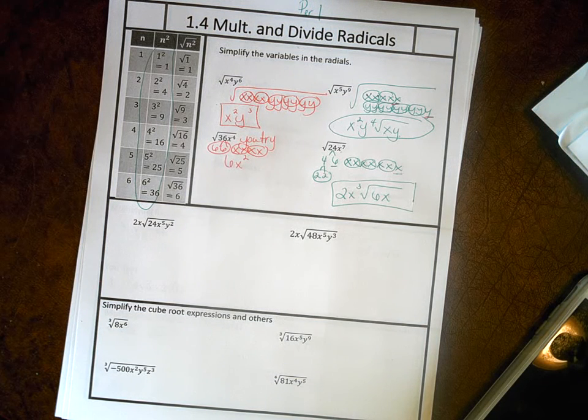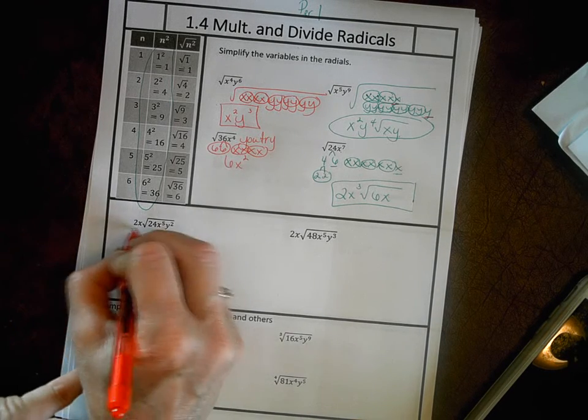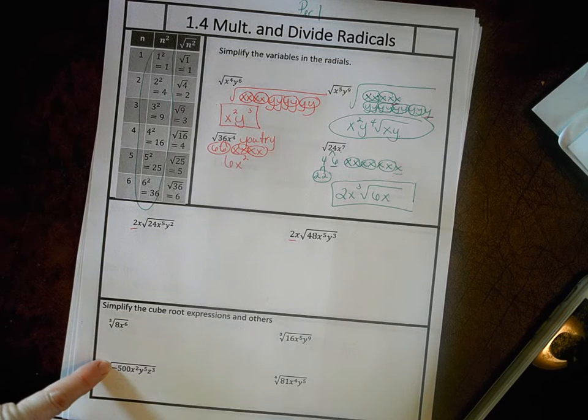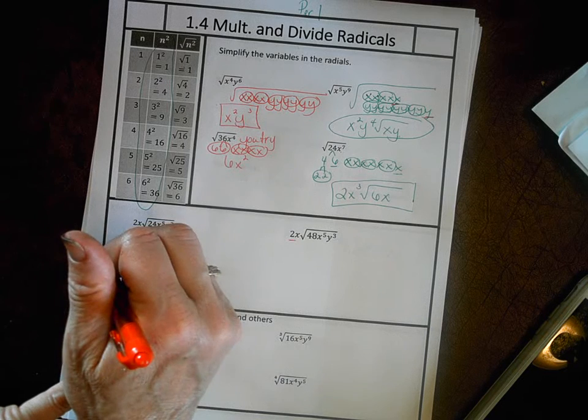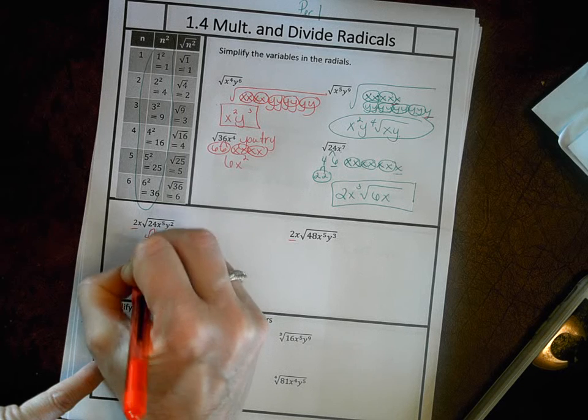So as we're going down, we're going to get harder problems, and then we're going to get cube roots and 4th roots, which are going to make it a little bit different. So now these have a number on the outside. Whatever you take out, that's going to go on the outside and multiply by that. So don't worry about that yet. Just still worry about this part, 24, just like the last question.